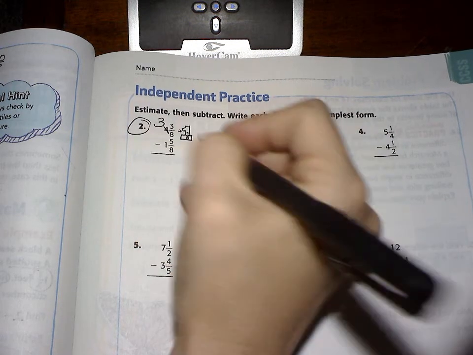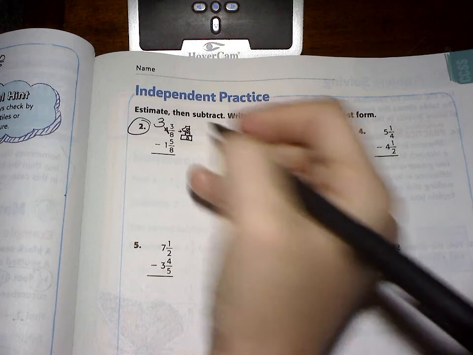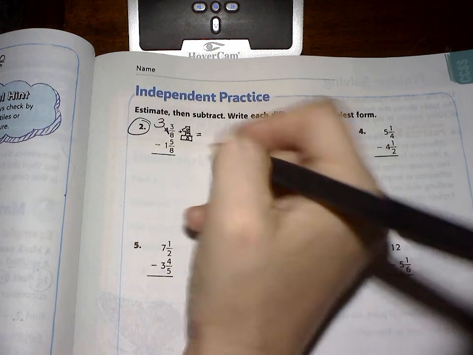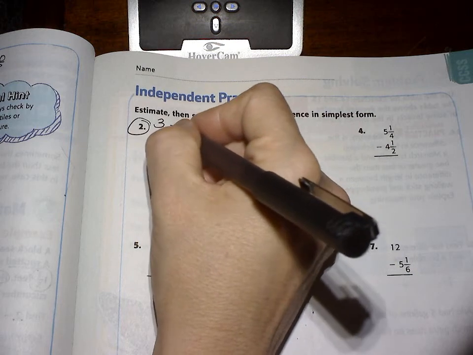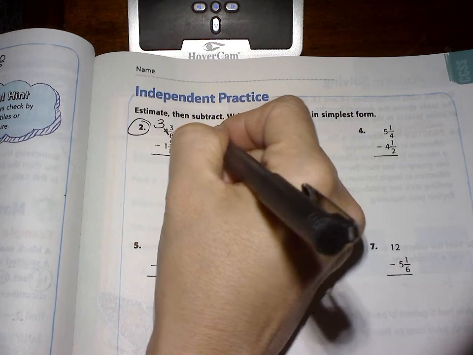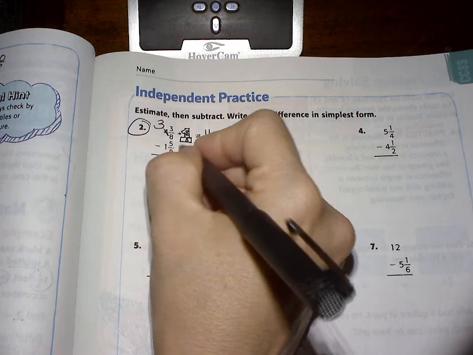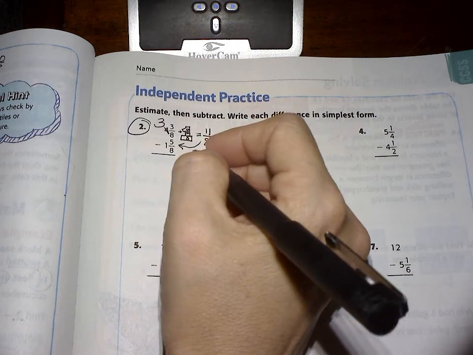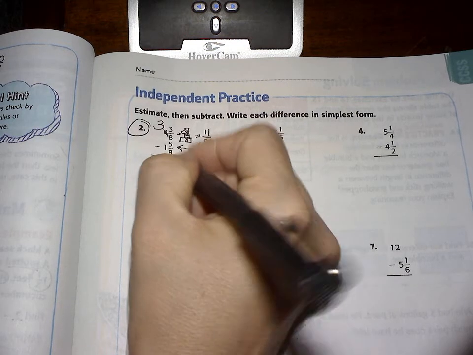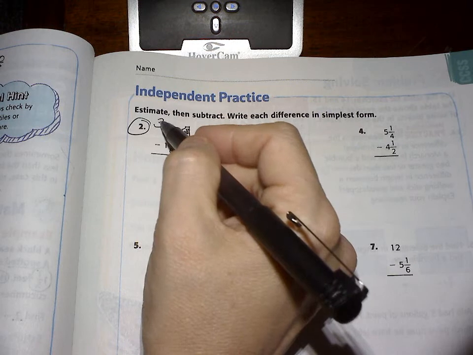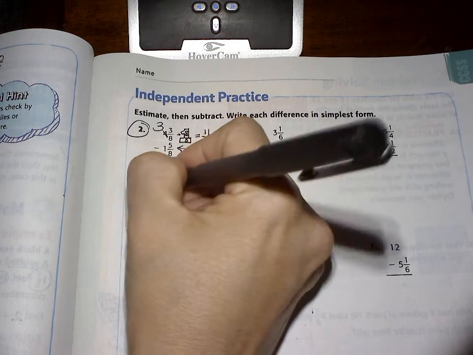How many eighths is 1 whole? 8 eighths is 1 whole. 3 eighths plus 8 eighths, or 3 plus 8 is 11 eighths. Now I can subtract 11 minus 5. What's 11 minus 5? 11 minus 5 is 6. I rewrite my denominator. Subtract the whole numbers. 3 minus 1 is 2.